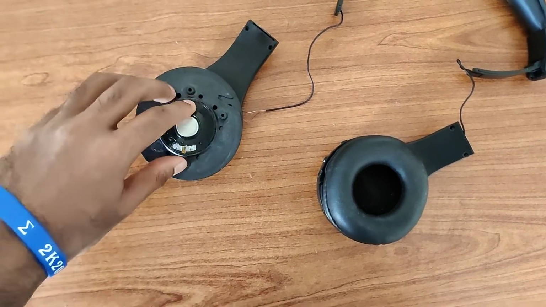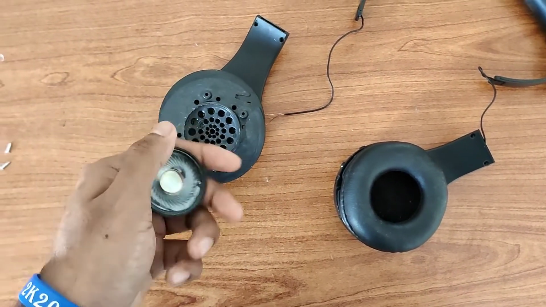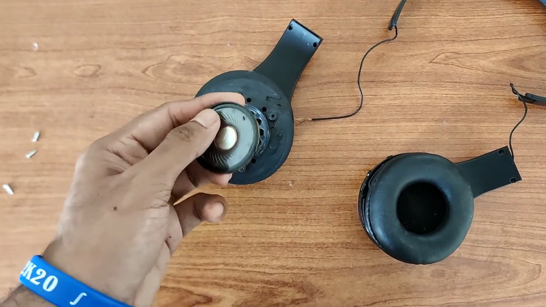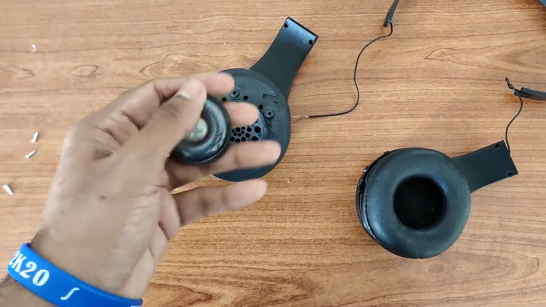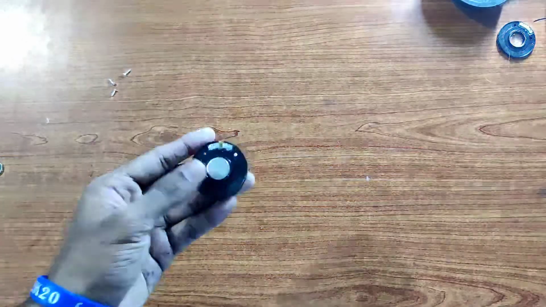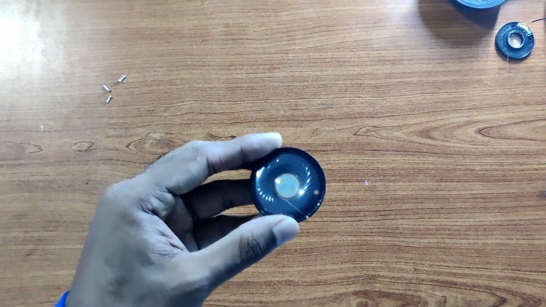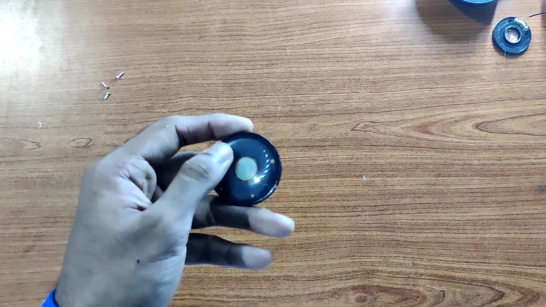This is the component where all the process happens. We call this driver assembly. Inside of it, the part that generates sound is diaphragm. It is normally made out of plastic. Actually, diaphragm makes sounds when it vibrates.